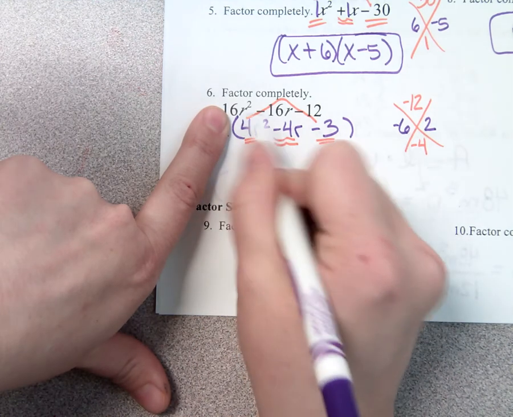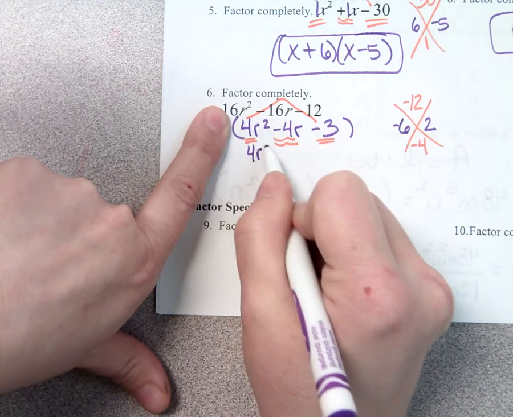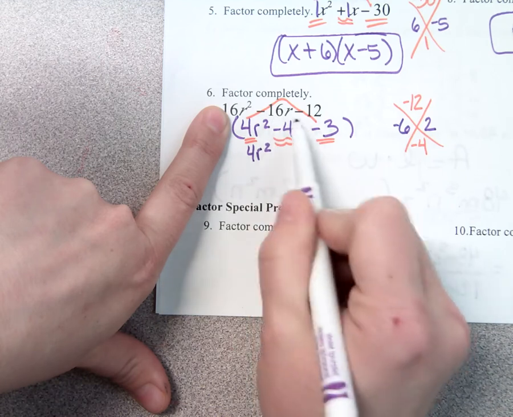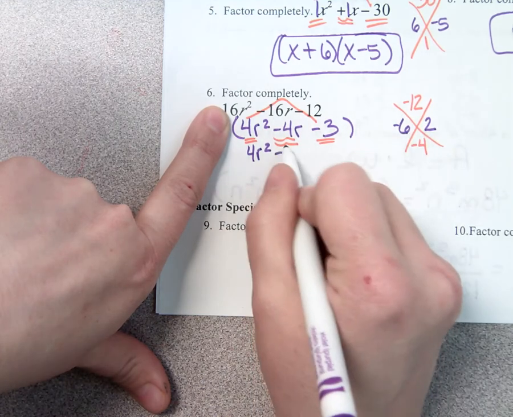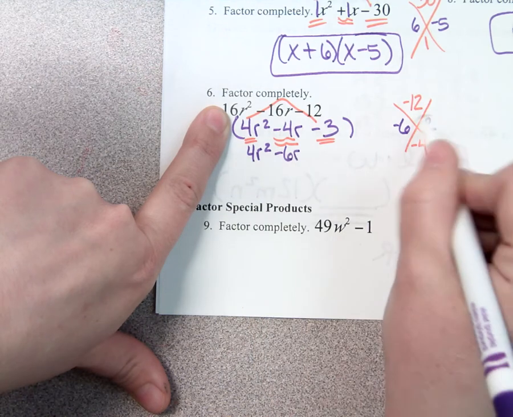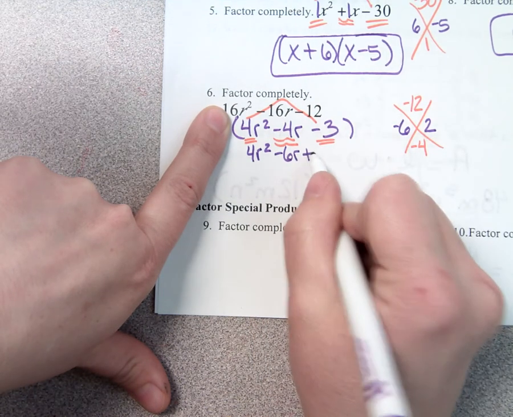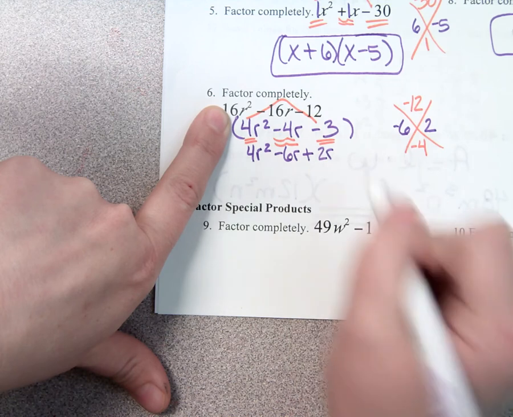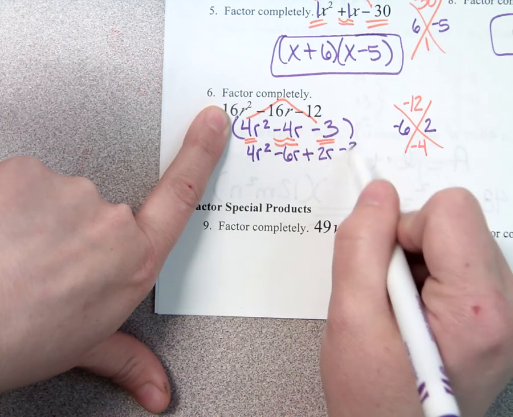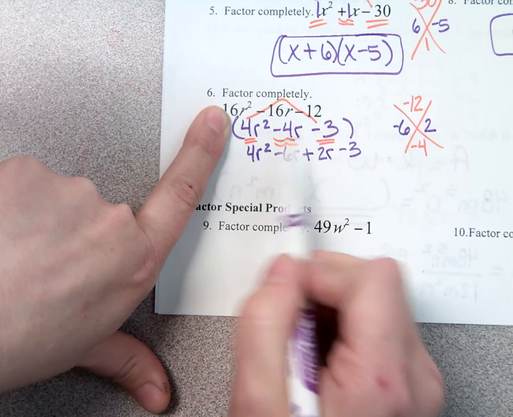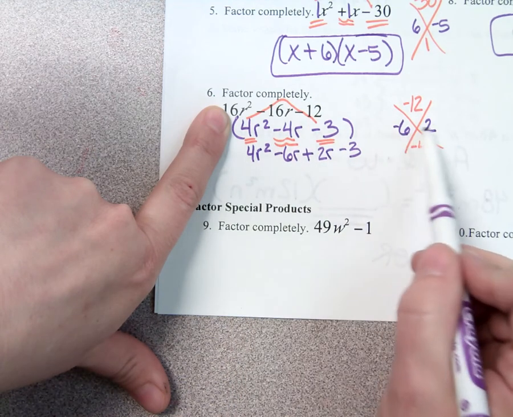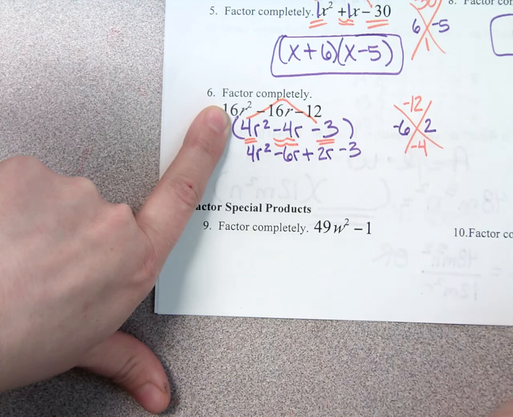So I'm going to recopy the 4r squared. Instead of using the -4r, I'm going to use these two numbers. So I'm going to write a -6. I just follow it with an r. I'm going to write a +2. I just follow it with an r. And then I bring down the -3. Instead of using the middle guy, I use these two numbers over here followed by r's.